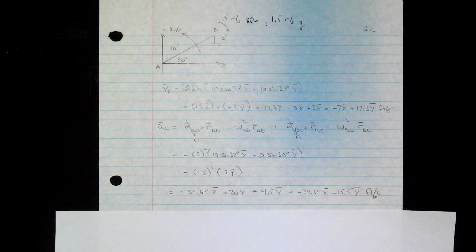We have 2z, that's what this is, counterclockwise. And then to go from A to C, I have 10 cos theta x plus 10 sine theta y to get to B, since this is 10 feet, and then I'll have to subtract off 2y to get to C. That's what I have here.